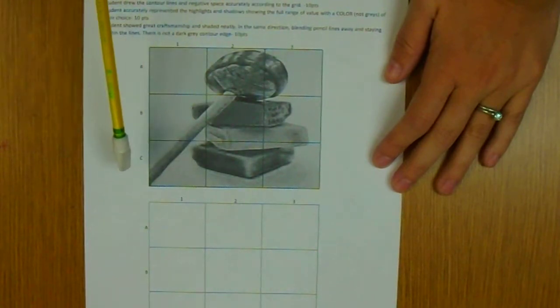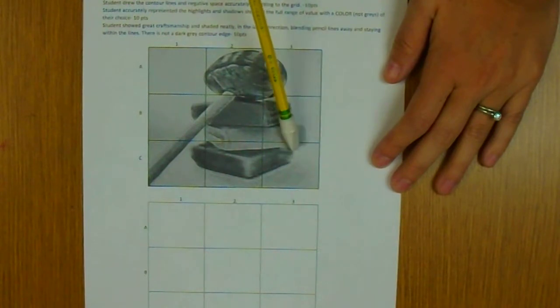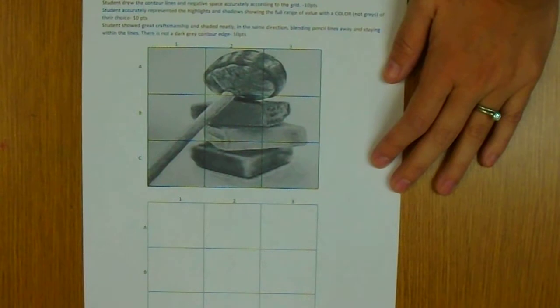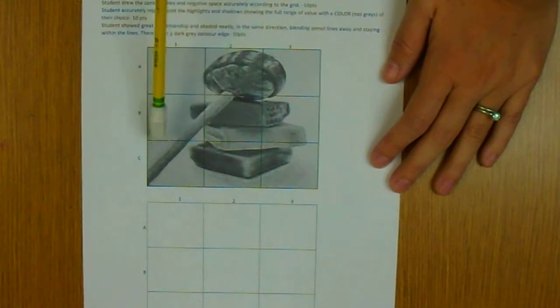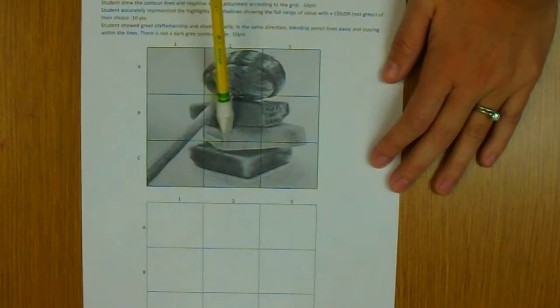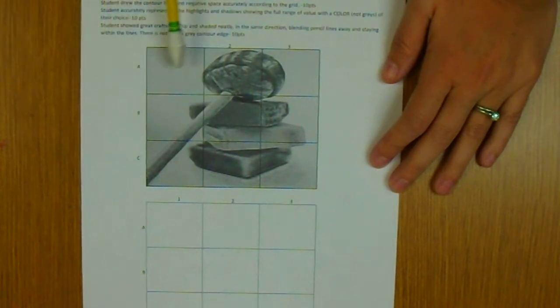Maybe box C3 might be easier to draw because you just have these kind of straight edge lines here. And then you might identify which boxes are the harder ones to draw because they have more contour lines. So B2 is going to be the harder one to draw because you've got the diagonal lines of the stick and then more lines of the starburst. Possibly A2 might be a tricky one to draw right here.